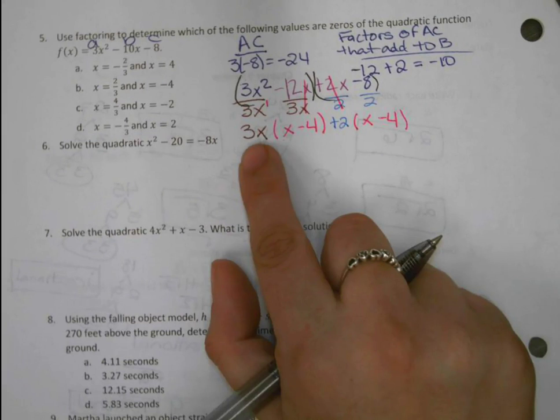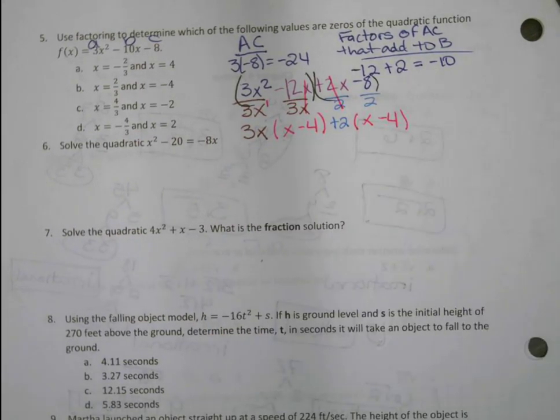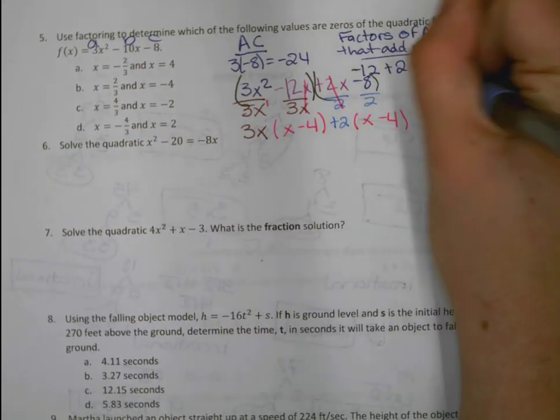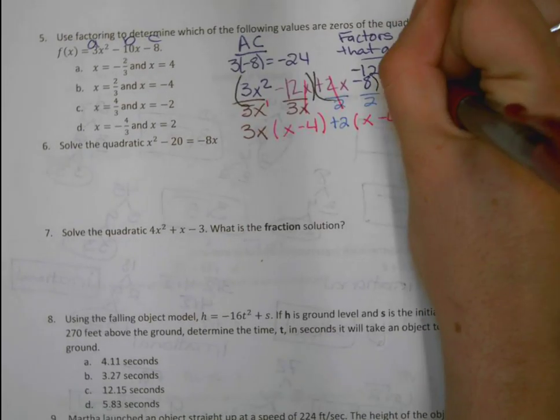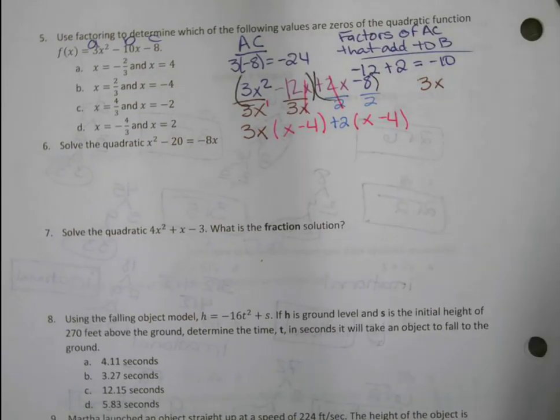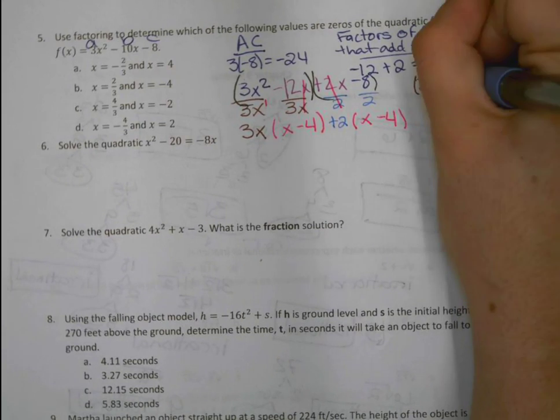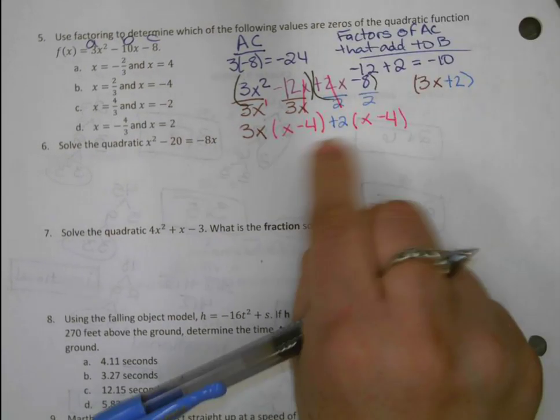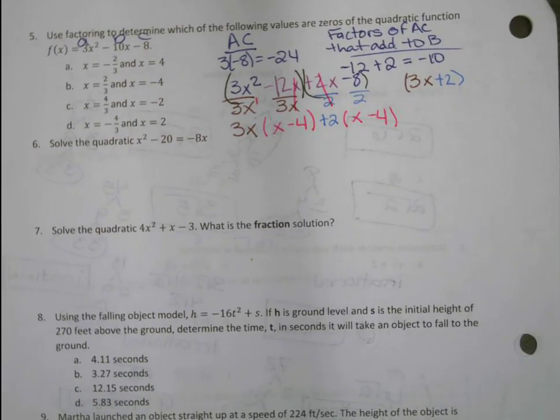So what I'm going to do is rewrite this one final time. I'm going to have 3x plus 2 in one set of parentheses with the 2 out front. I put the 2 outside pieces together, and then the repeated piece goes at the end.